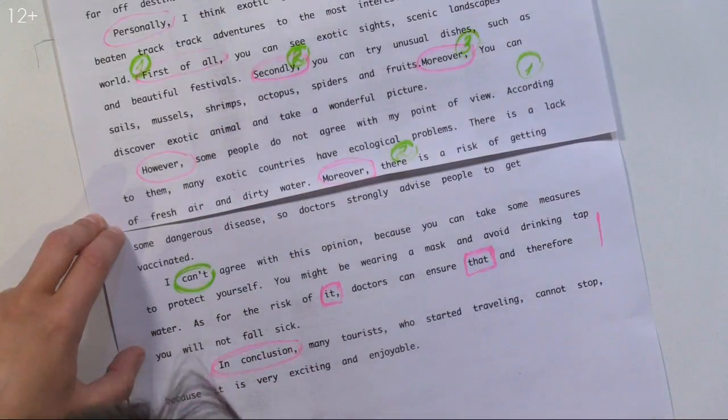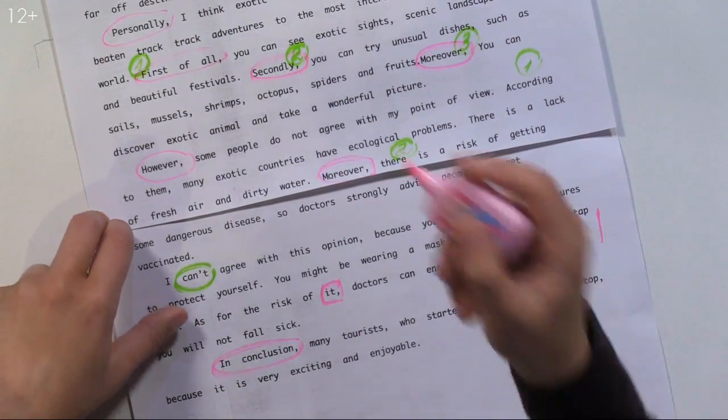Going back to the counter argument, by the way, to the first one, according to people who do not share the point of view of our learners and think that it is not a good idea to travel to exotic countries, their first argument is that many countries have ecological problems. There is a lack of fresh air and dirty water.